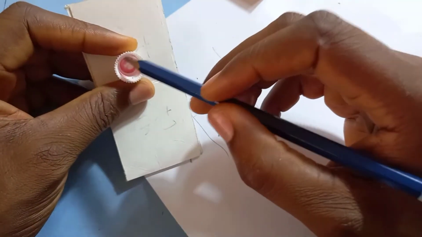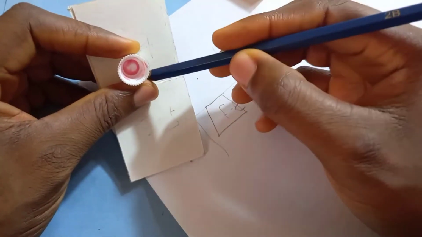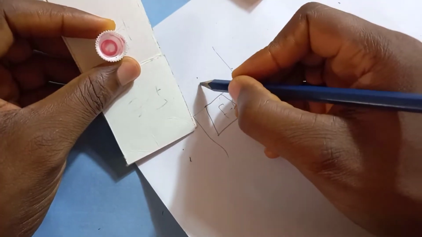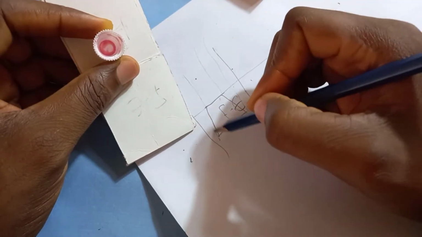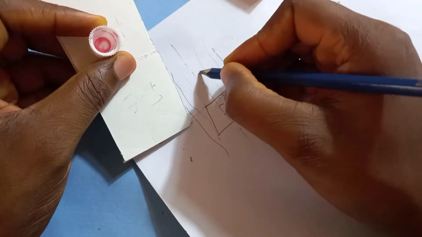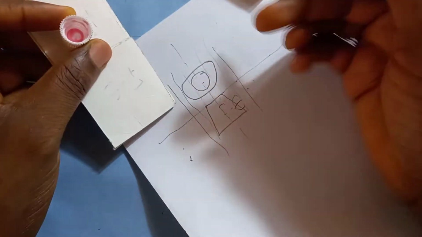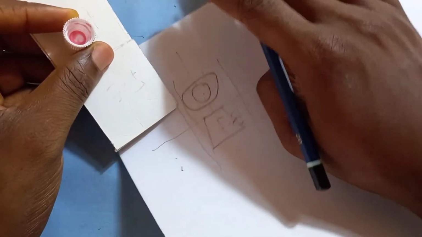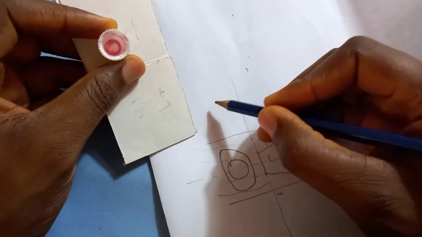And we have this here, and we have the inner here. Projecting the lines upwards, it's our center line. We have here and something like that. So this explains the third angle symbol.